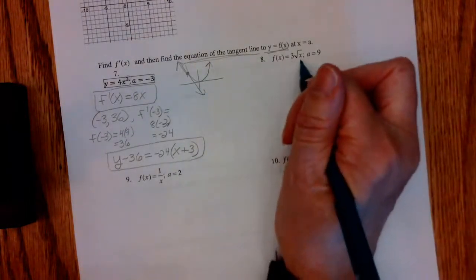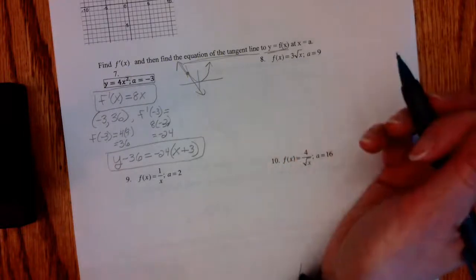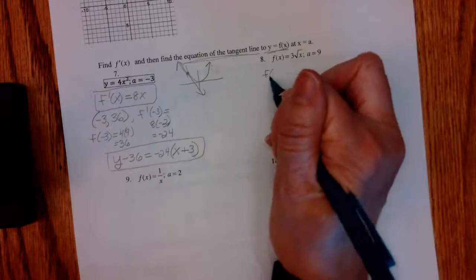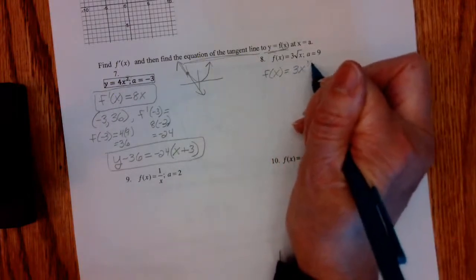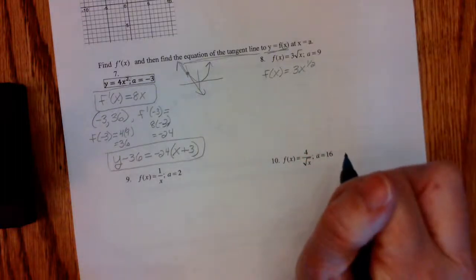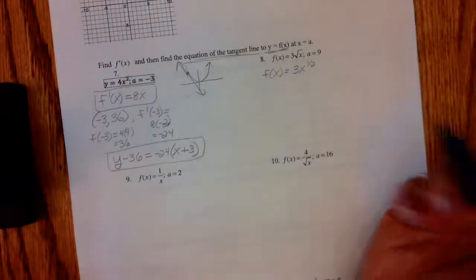For the next one, in order to use the power rule, we need to have things written as x to powers. So I'm going to say f of x first is 3x to the 1/2 power, because in order to apply the derivative, I need to be able to move my power.